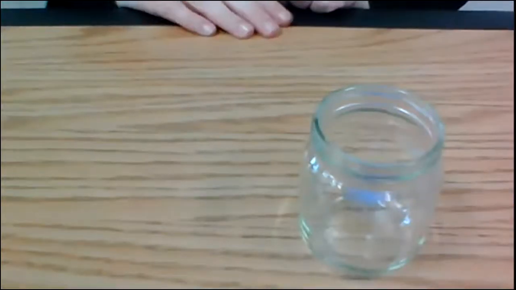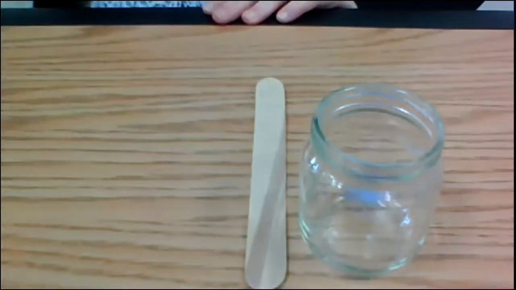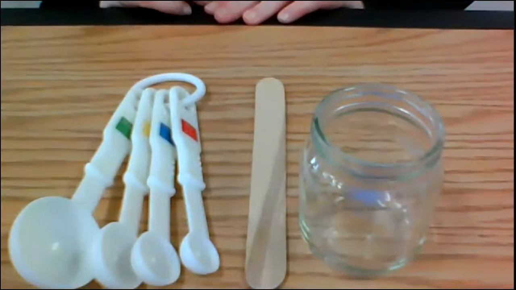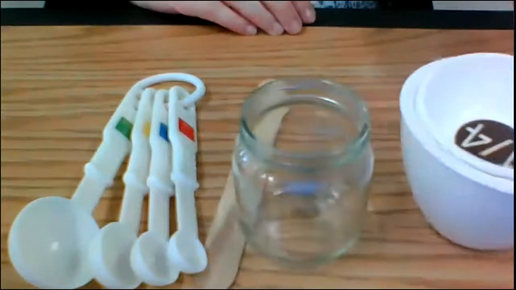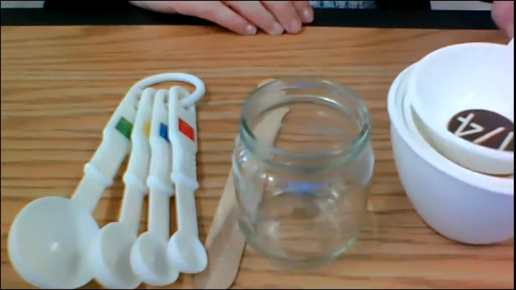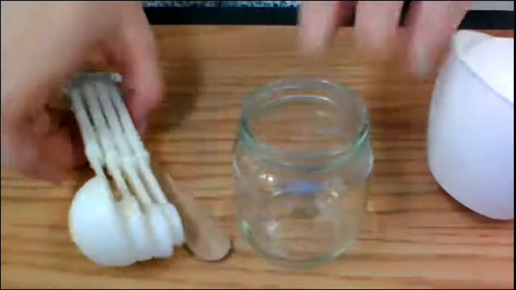So we have our beaker, our stir stick, measuring spoons, and our measuring cups. The first thing that we need is to take these three things and set them aside.